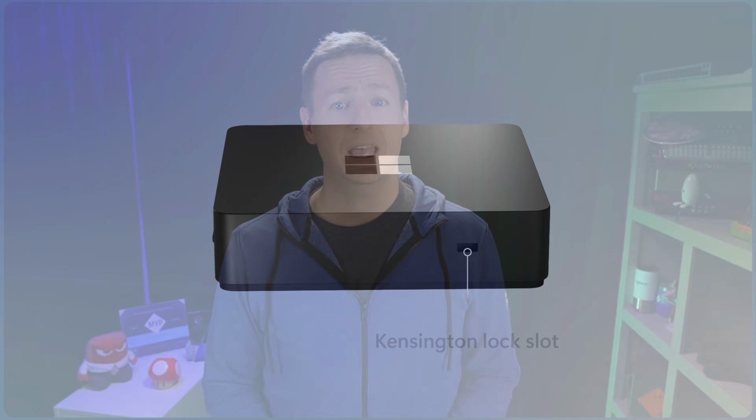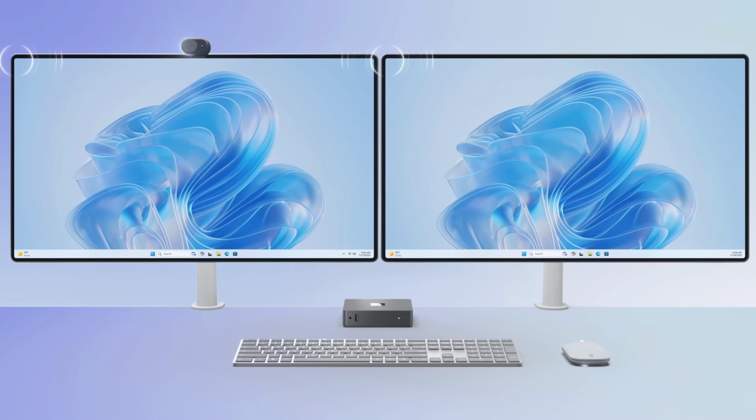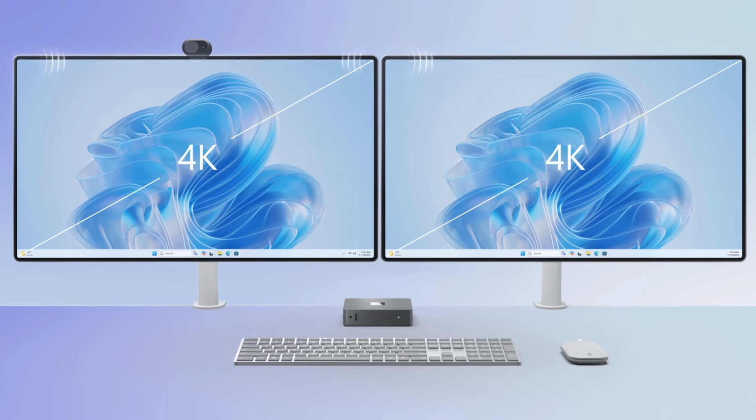Now, it only has a single HDMI port and a single DisplayPort, but it does support dual monitors at 4K resolution. That would mean, though, that you would have to use HDMI on one monitor and DisplayPort on the other. Not necessarily an issue, but something to be aware of.